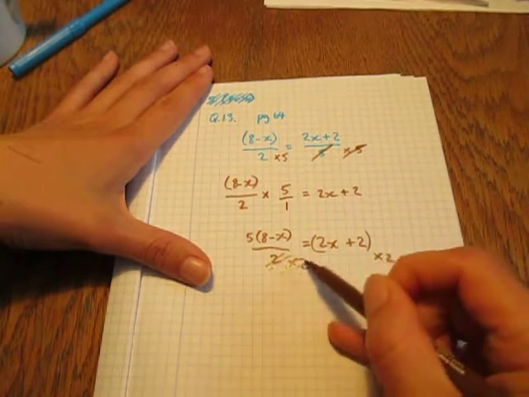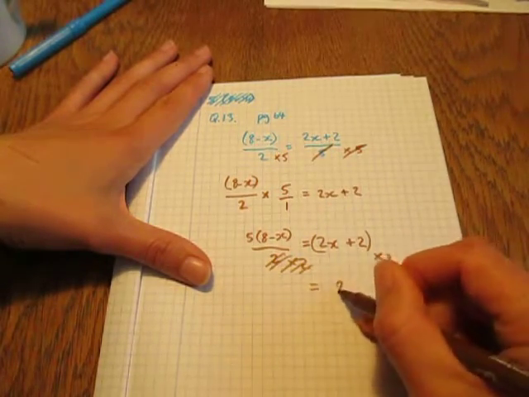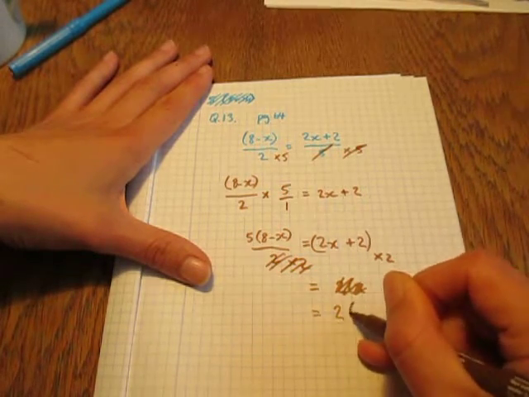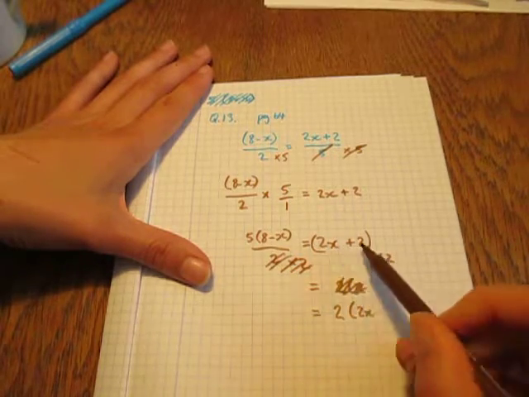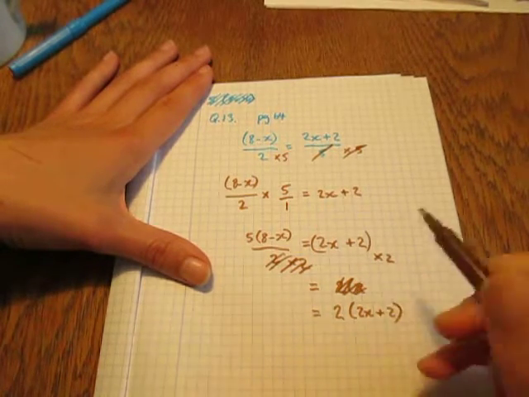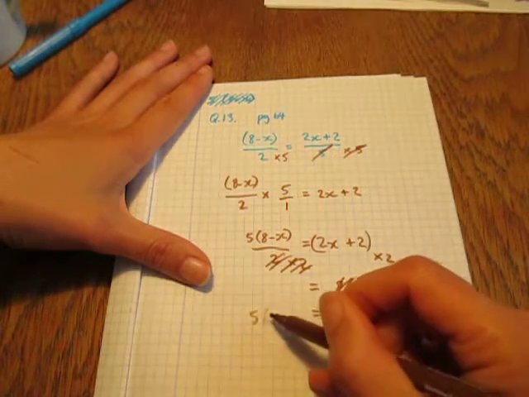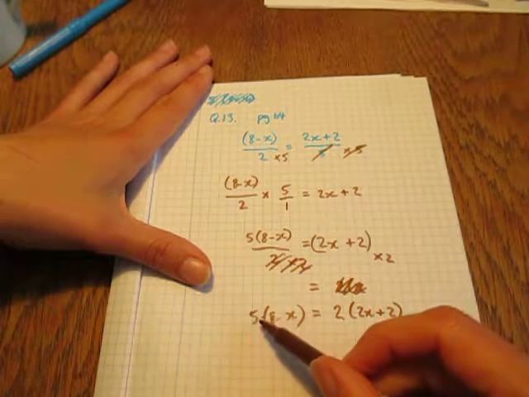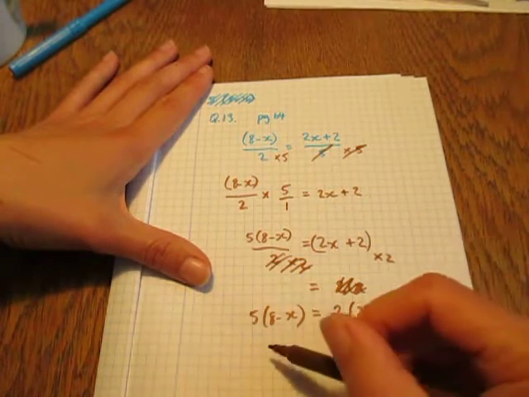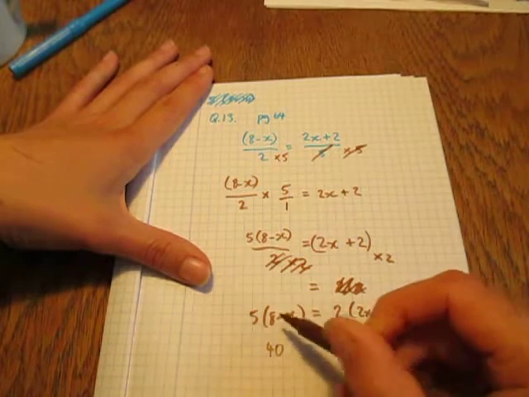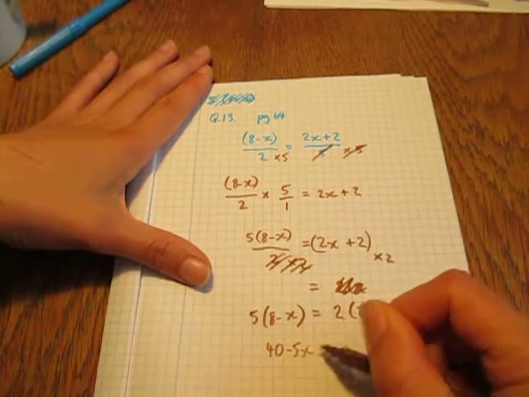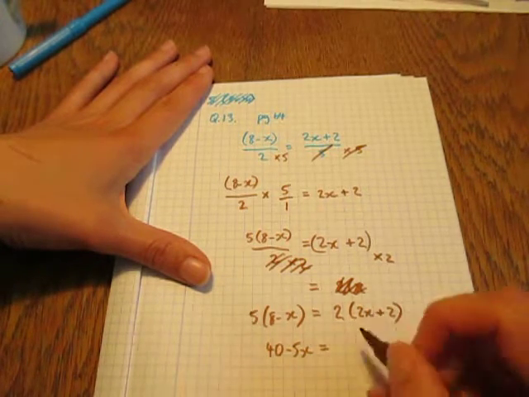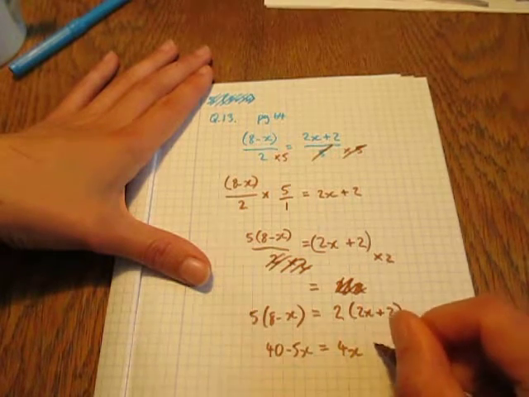This cancels out, and this becomes 2 times (2x plus 2), and this is 5 times (8 minus x). So now I'm going to multiply 5 by 8, and I get 40 minus 5x is equal to 2 multiplied by 2x, 4x plus 4.